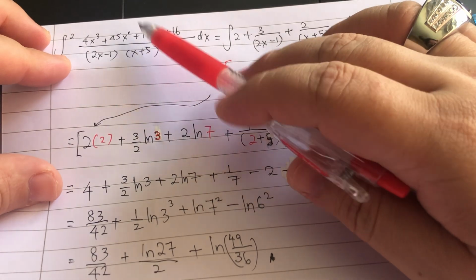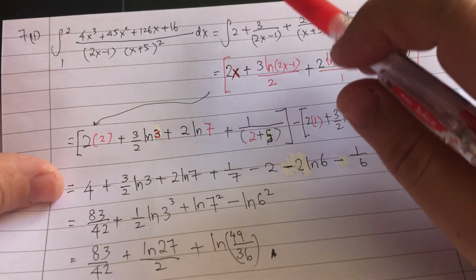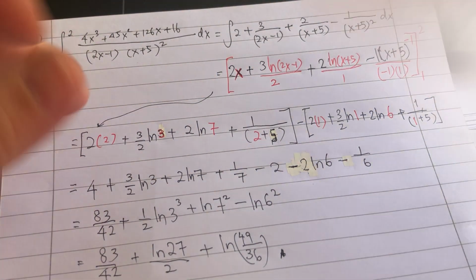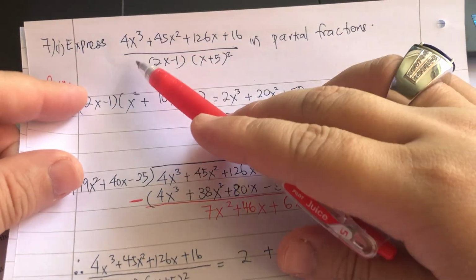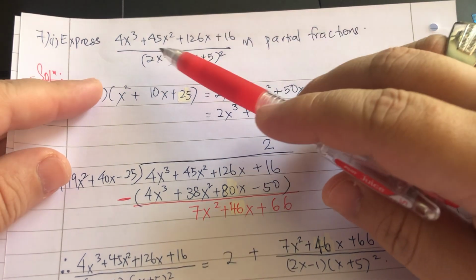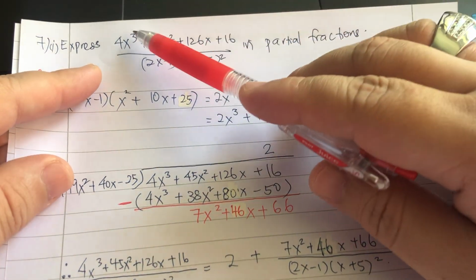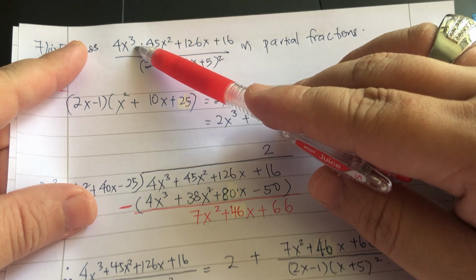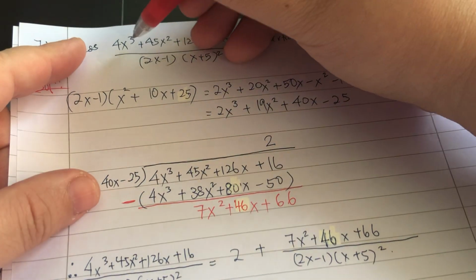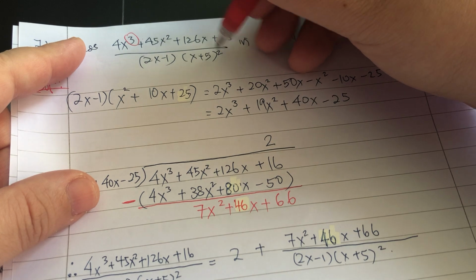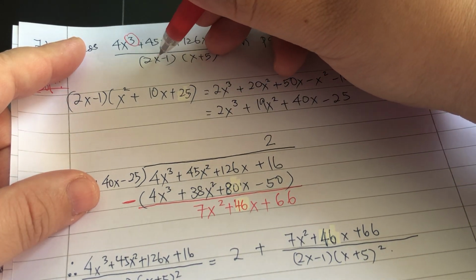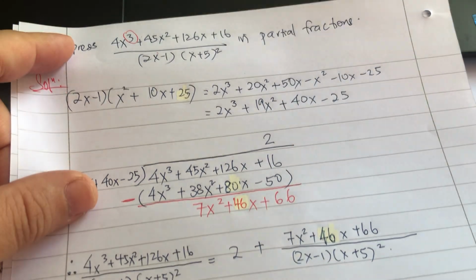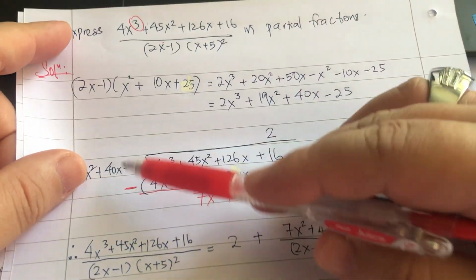Now, this fella, the first part is this one. Express this in partial fractions. So firstly, you have to see whether it's a proper fraction or not. It is not a proper fraction because the degree of the numerator is the same as the degree of the denominator, because this times this later will be x cubed. So you have to do long division first.